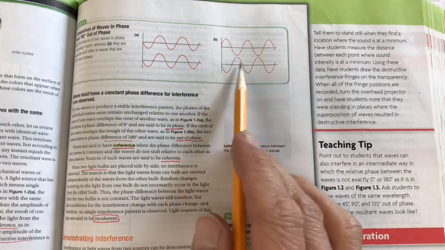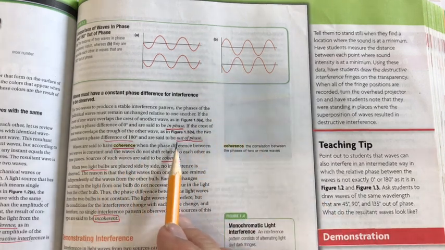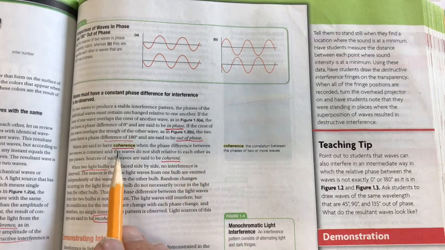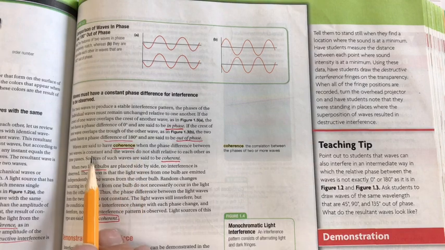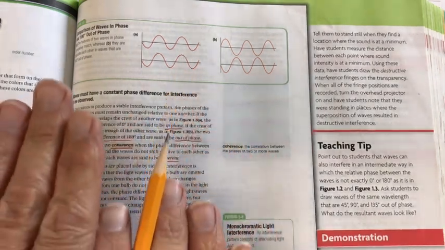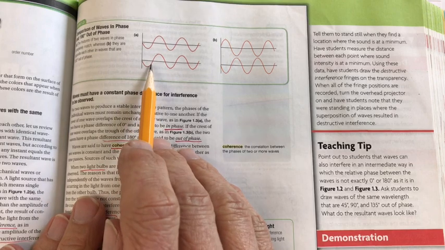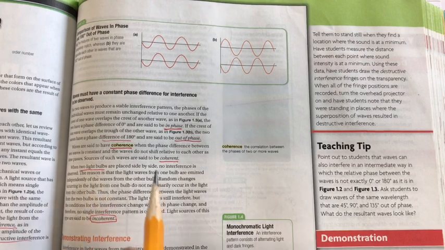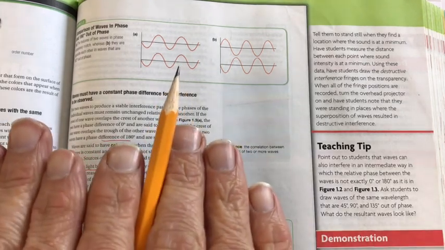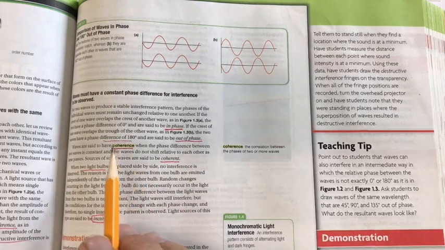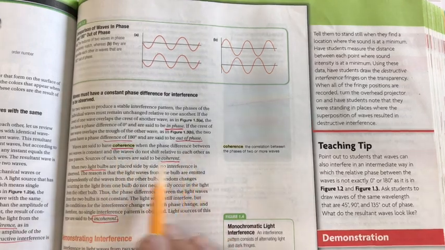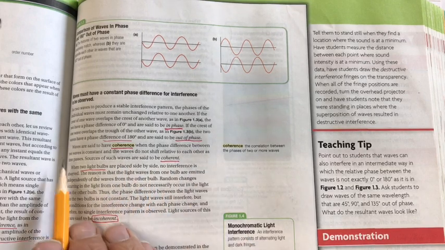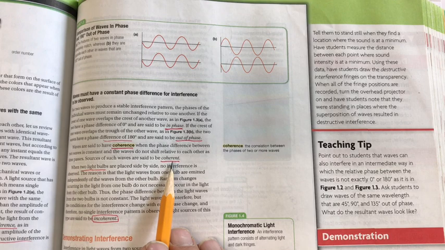If the phase difference is 180 degrees out from each other, we call that out of phase. Now, light or a wave can have a constant phase so that the waves do not shift compared to each other. If they're the same wavelength, there will be no shift between the crests and the troughs. If we shine two light sources of the same wavelength, then we can have what we call coherence, when the phase difference between the two waves is constant and the waves do not shift relative to each other as time passes. This is when the waves are coherent.